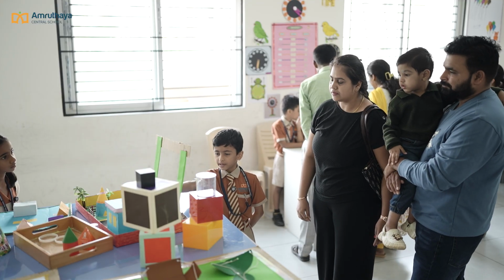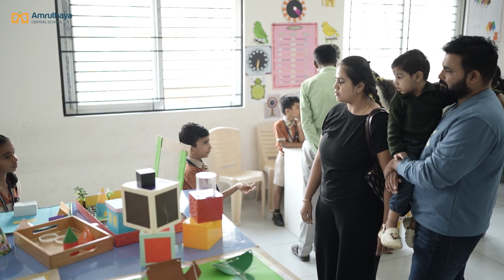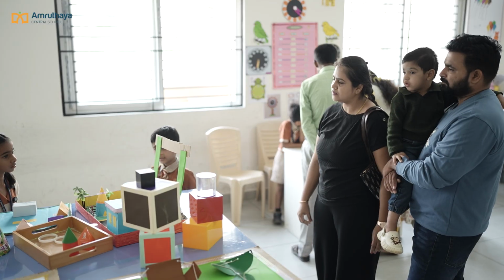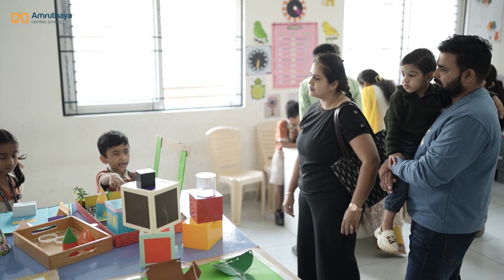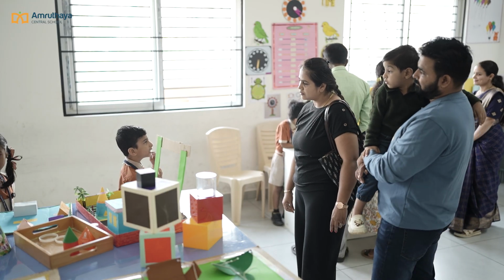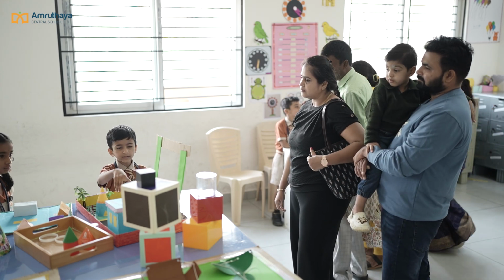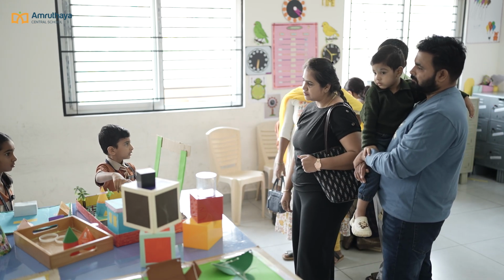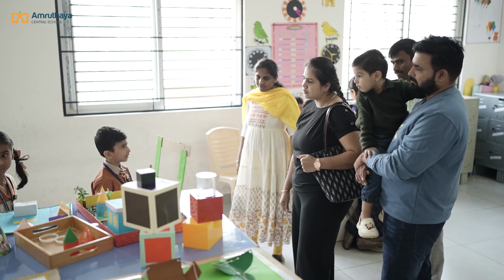This building top is looking like a square. A square has 4 corners and 4 sides. This building top is looking like a rectangle. A rectangle has 4 sides and 4 corners. This building top is looking like a circle. A circle does not have corners but has one side.